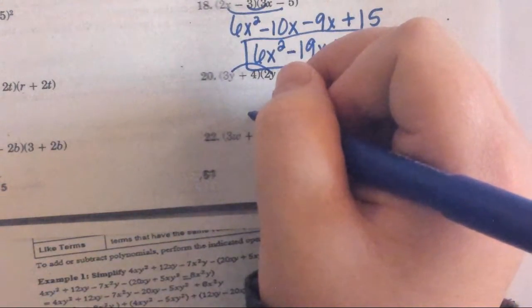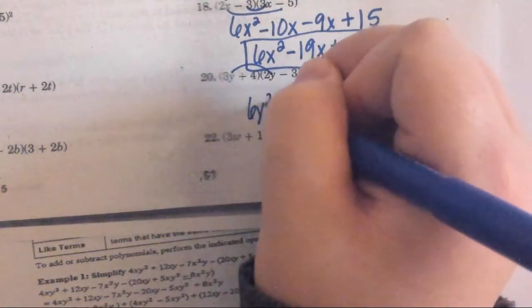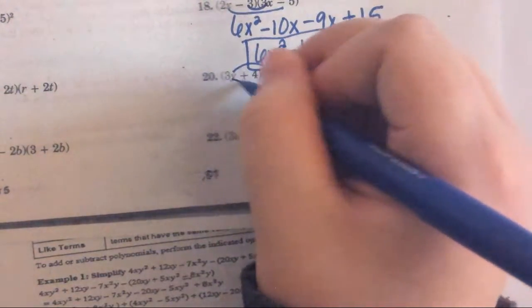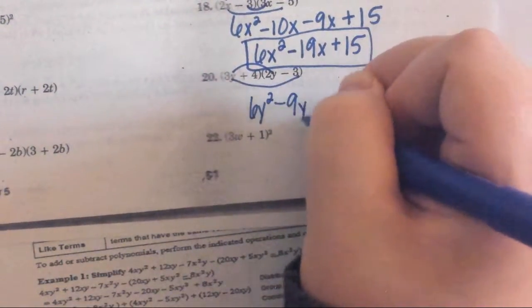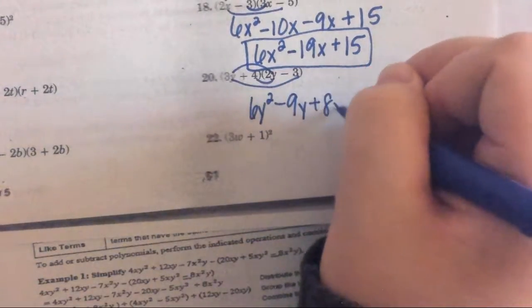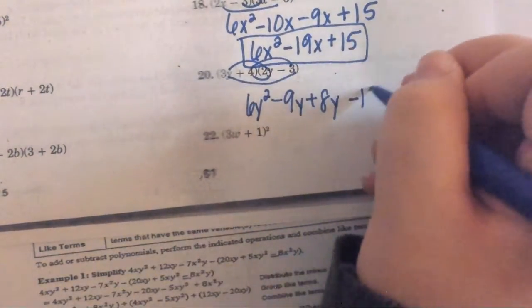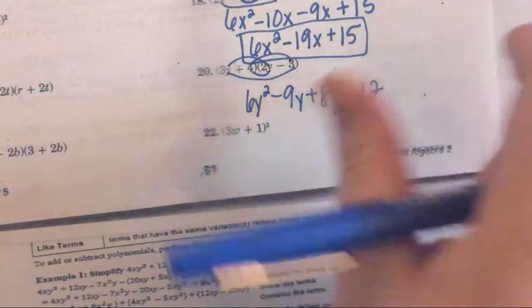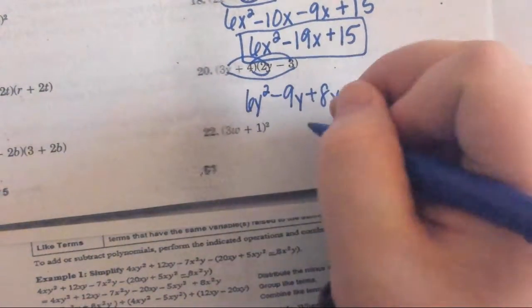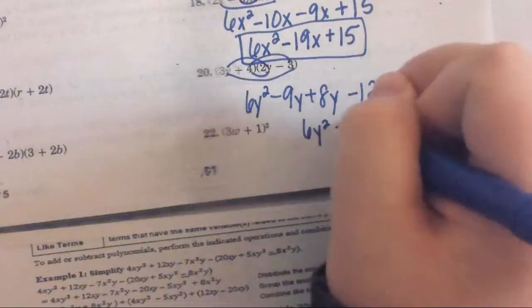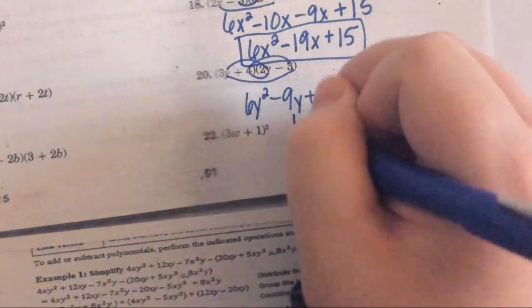The first, bless you, 6y squared, it was a minus 9y, a plus 8y, and then a minus 12. Hunter went ahead and did that in his head. He said negative 9 plus 8 is negative 1, so 6y squared minus y minus 12, and that's why his group is getting another point.